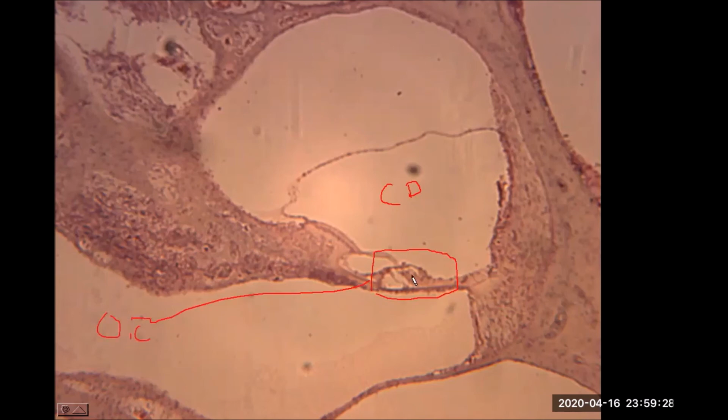The organ of Corti itself is made of this incomplete extension. Right across here is the tectorial membrane, and it's sitting right on this membrane here known as the basilar membrane.